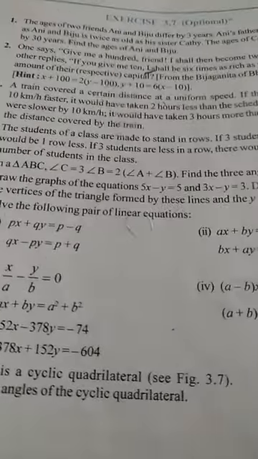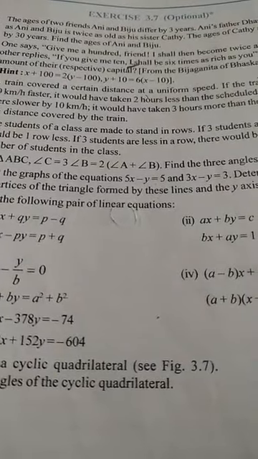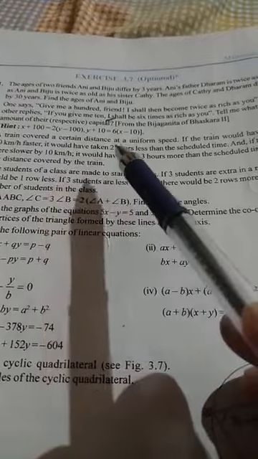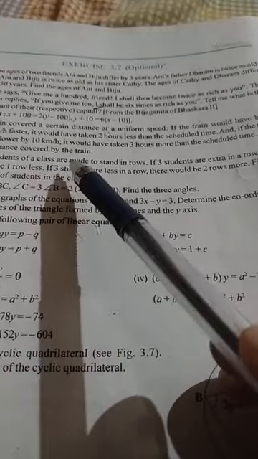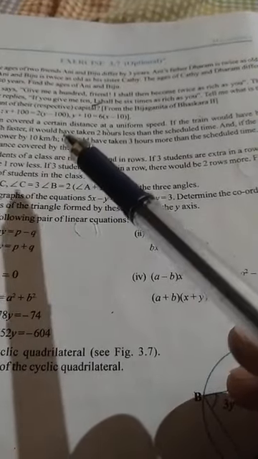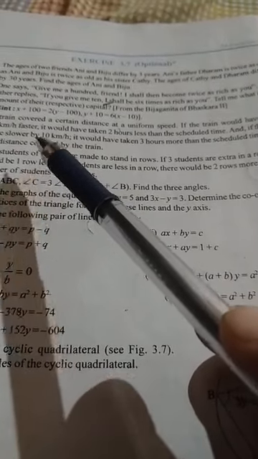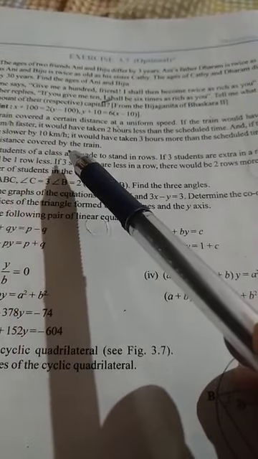Now the next question is: a train covered a certain distance at a uniform speed. If the train were 10 km per hour faster, it would have taken 2 hours less than the scheduled time, and if it were slower by 10 km per hour, it would have taken 3 hours more than the scheduled time. Find the distance covered by the train. Now look, we are doing the pair of linear equations in 2 variables. In this question we have to find the distance covered by the train.